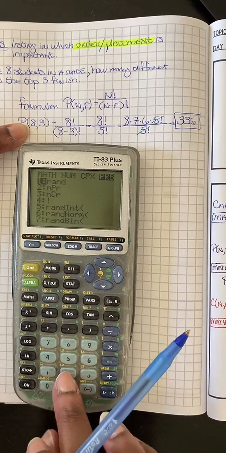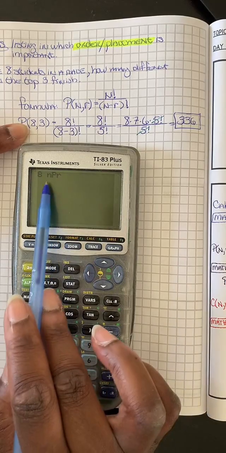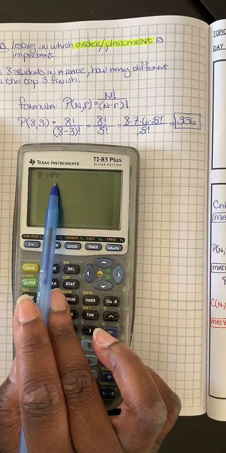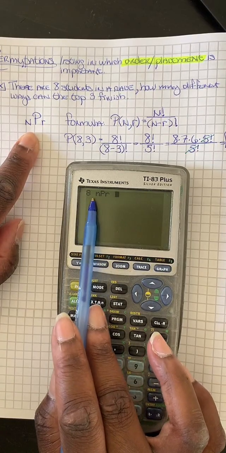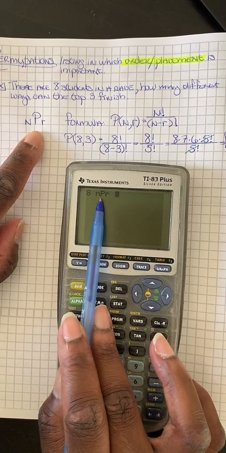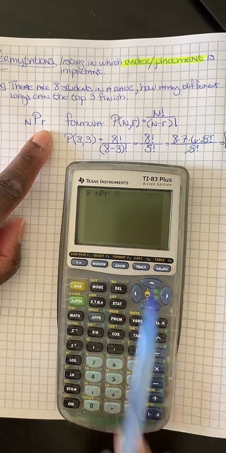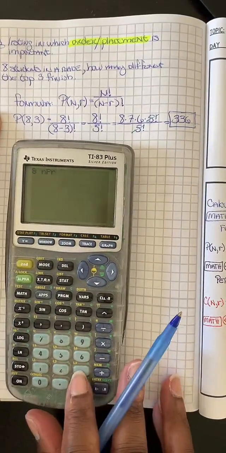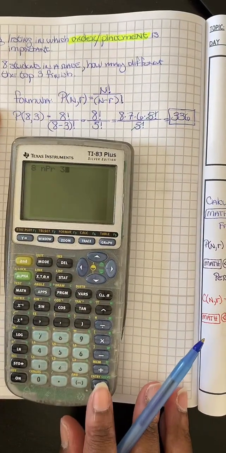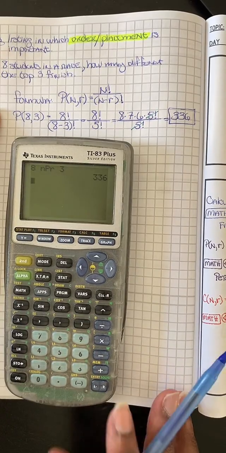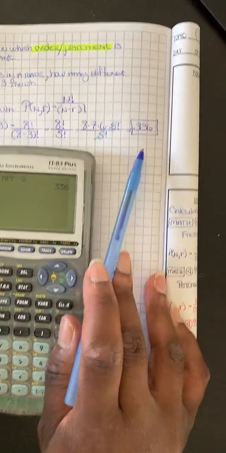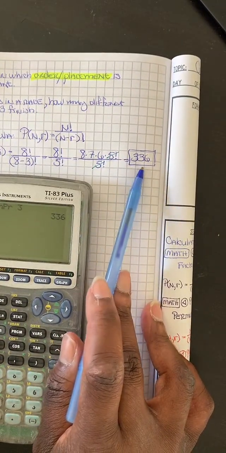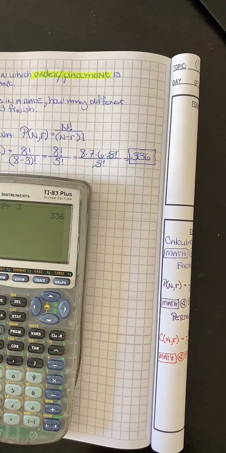Permutation is number 2. Notice they give us our little shortcuts. So 8 is my n, we're doing permutation, and we need to find our r, and our r is 3. All you have to do is hit enter, and you get 336. That's exactly what we got by doing it manually.